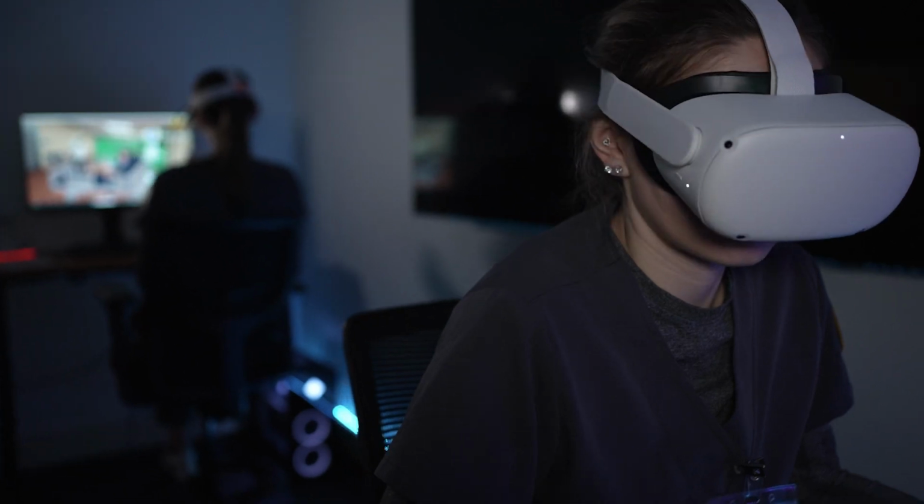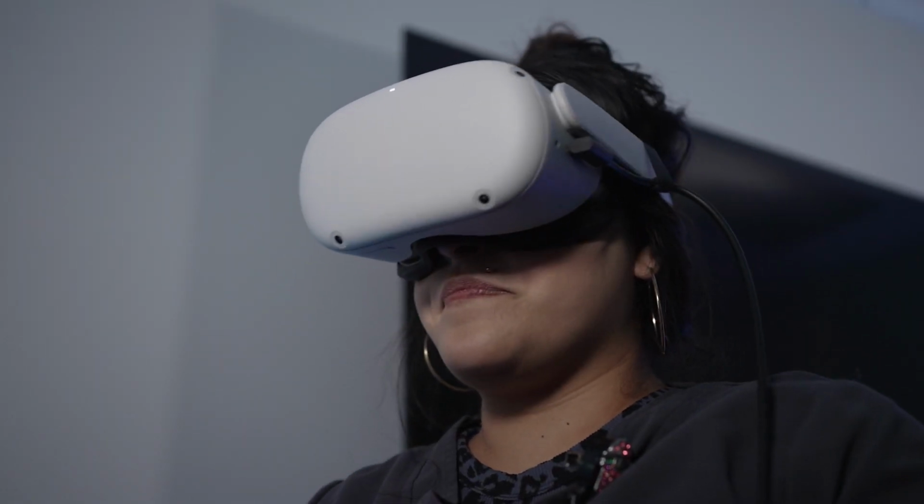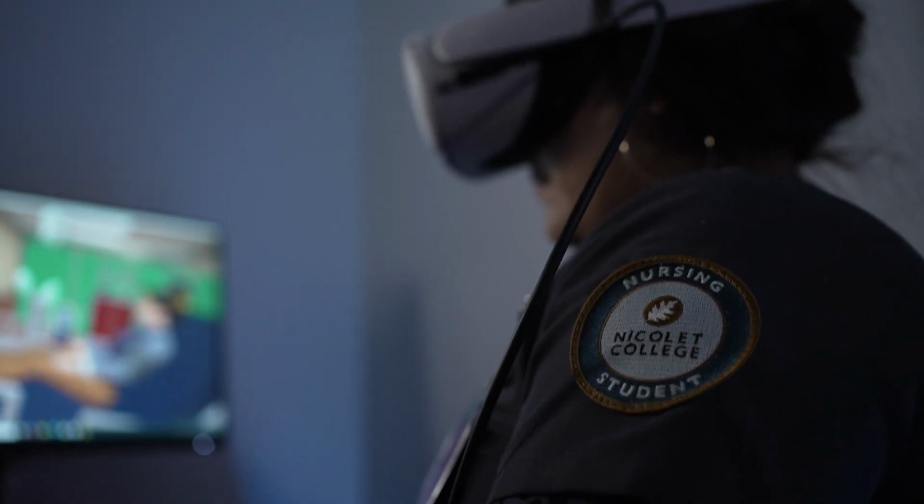We can see the development in their critical thinking skills, what decisions they are making, and really see the light bulbs go off.